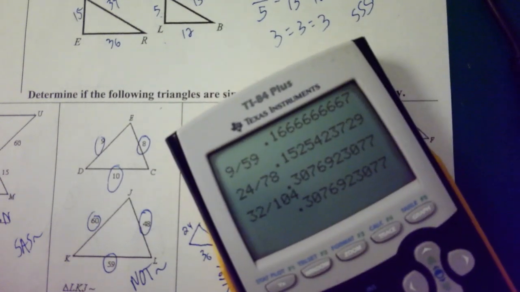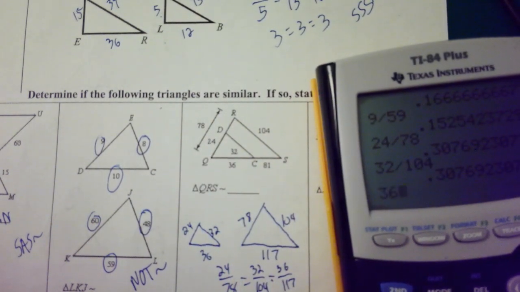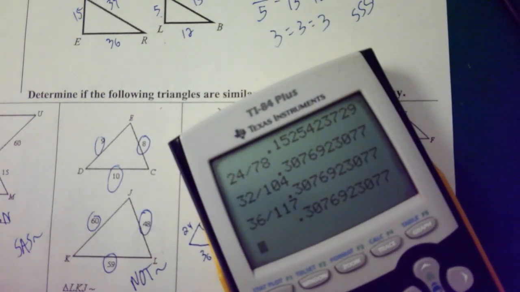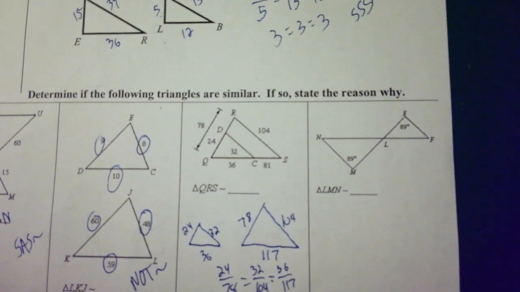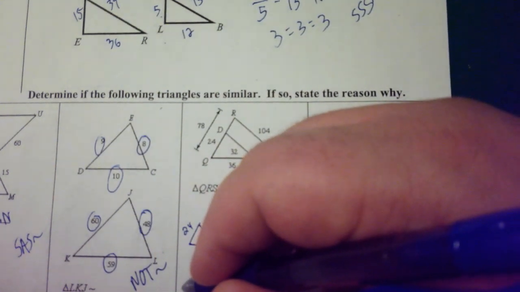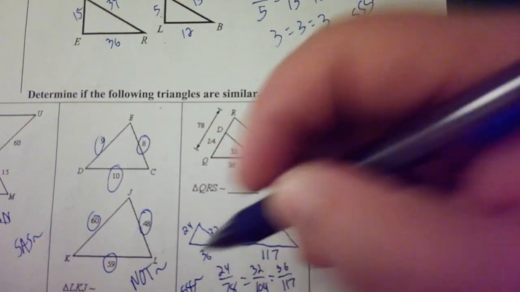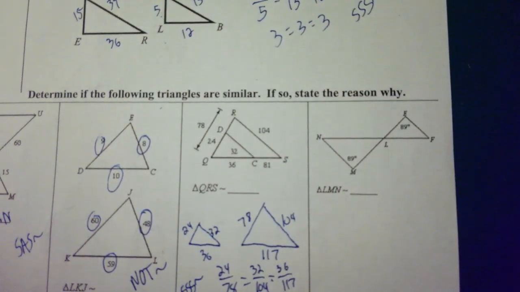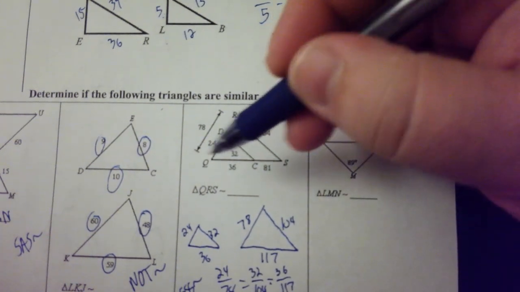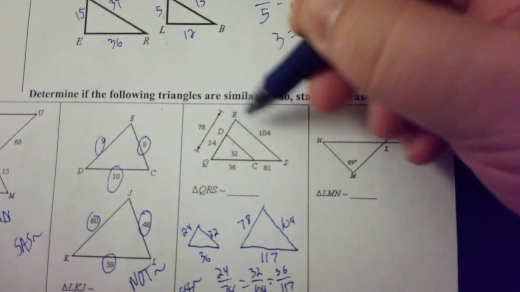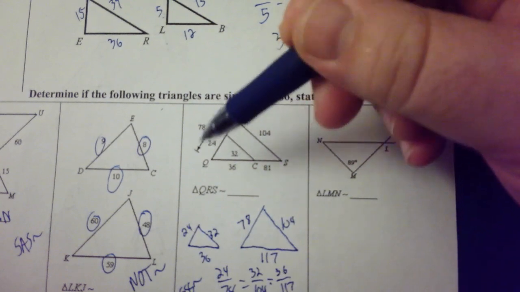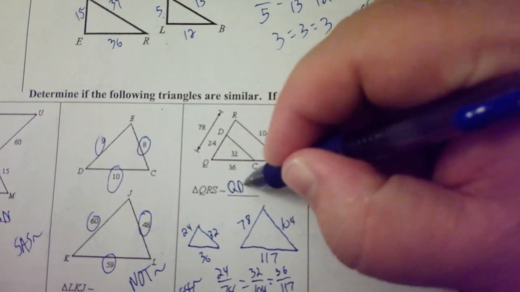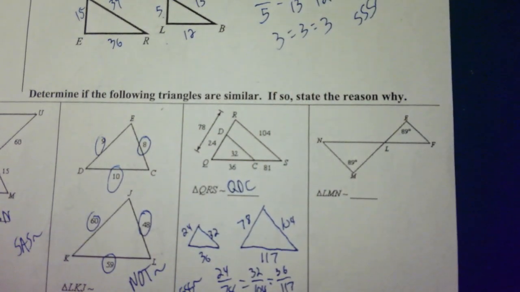And then 36 divided by 117, they sure are. I could not tell that by looking at these. So yes, they are similar by side-side-side similarity. And QRS, Q to R to S, would be similar to Q to D to C.